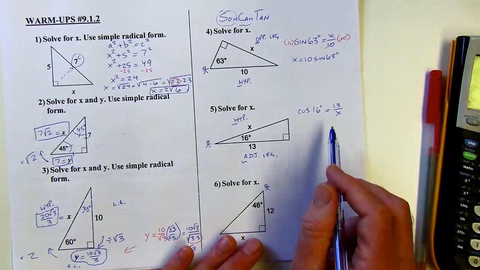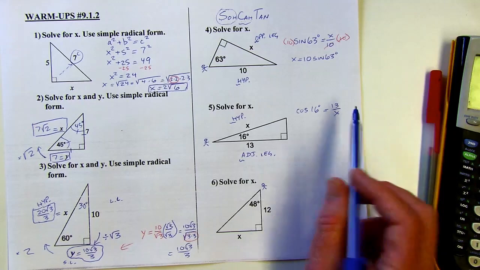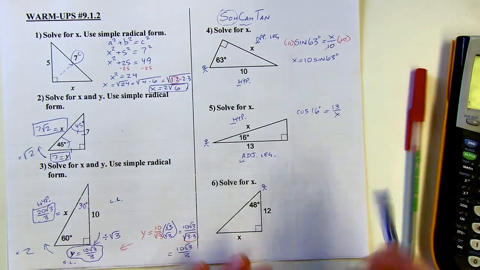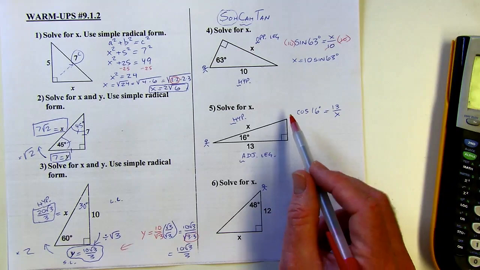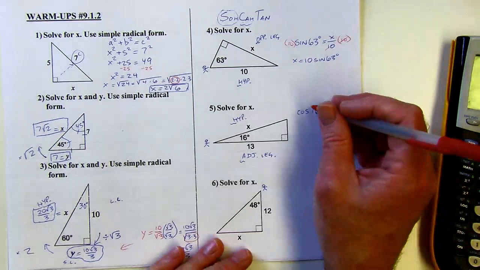So if I want to clear the fraction here, it's not going to help me to multiply both sides by 13. Then I'll get 169 over x right here. I don't want to do that. So to clear the fraction, you could multiply both sides by x, then the x would be over here, and then you divide by the cosine of 16 degrees. And you can do it that way.